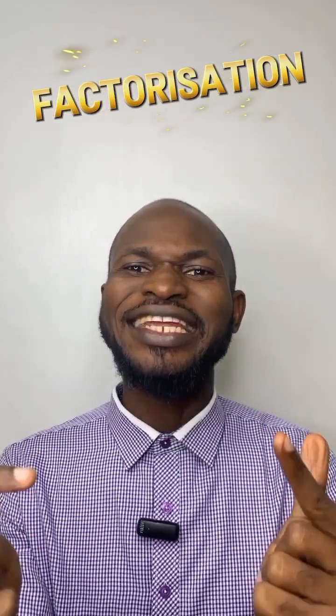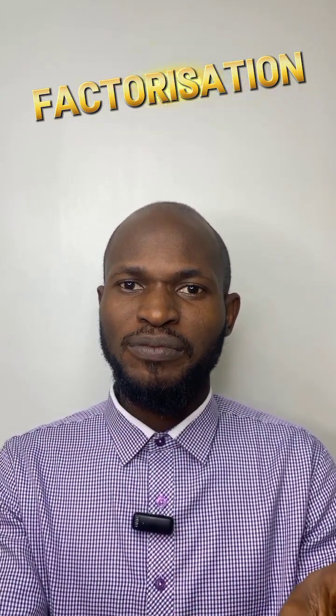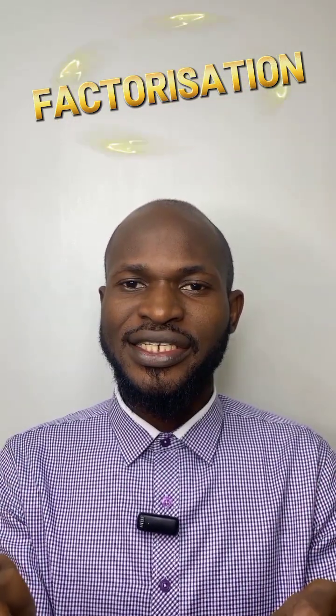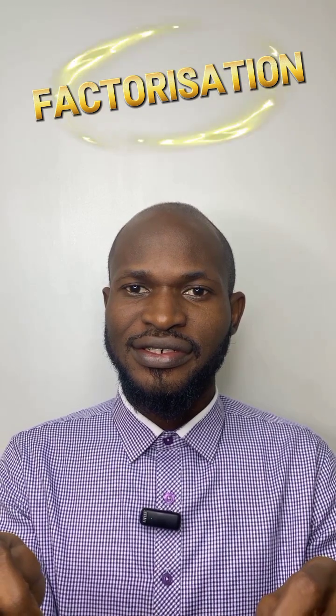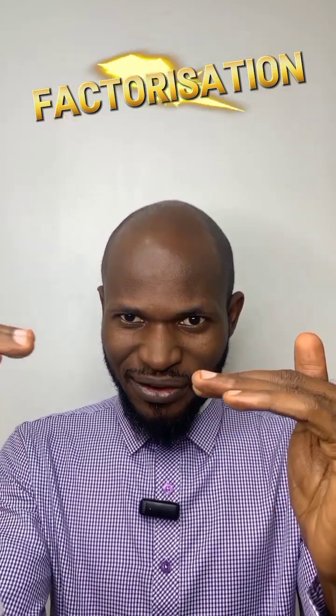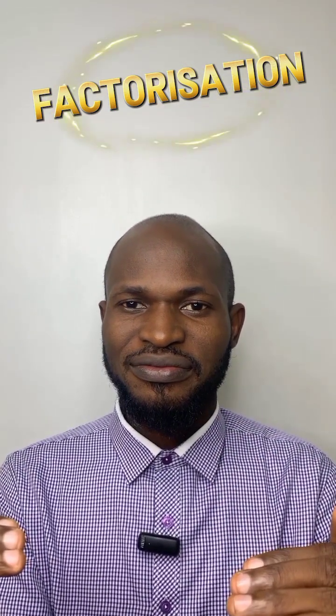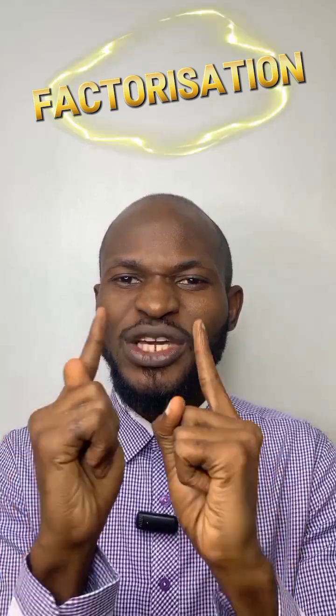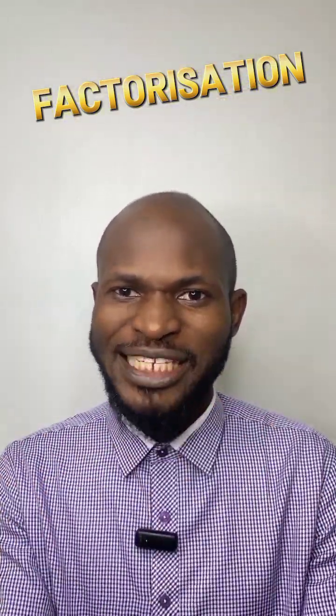Hence, the term factorization. Now, factorization is you breaking down an expression into units. How do you do that? You start by finding something that is common to the terms of that expression. You pick that common thing and take it out to divide that whole expression.